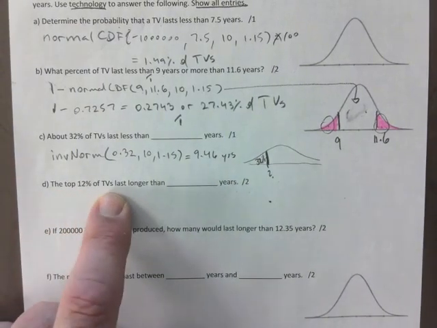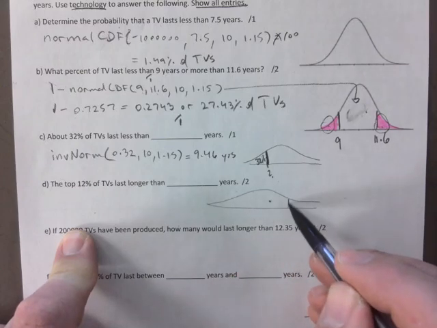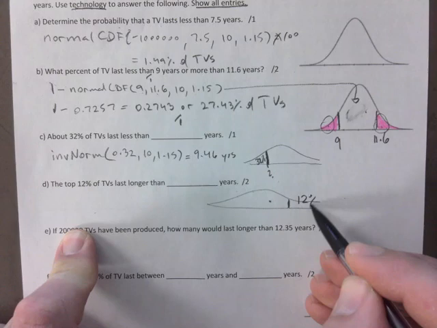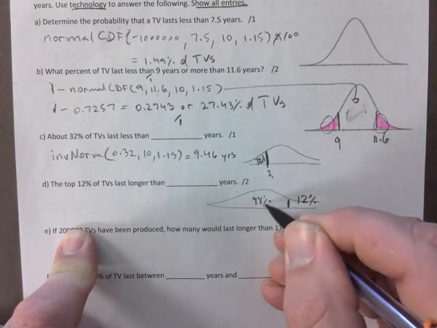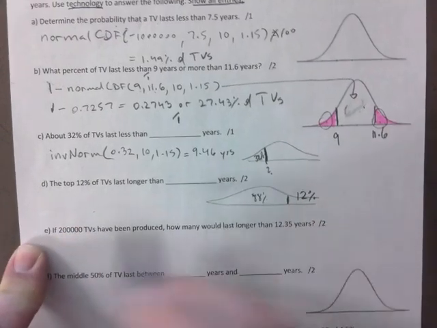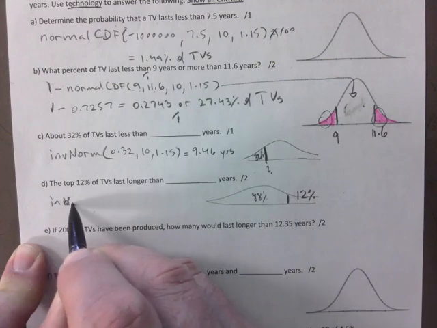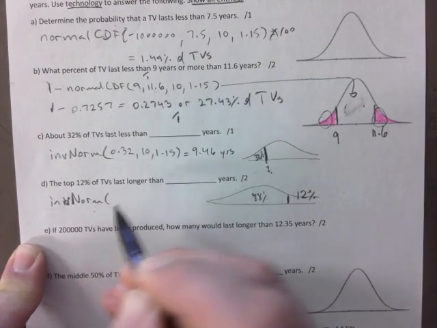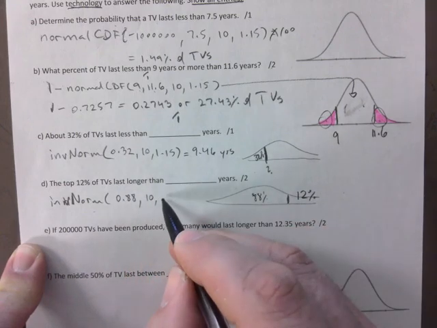The top 12% last longer. So here, top 12, they're giving you this 12% here. You want this part, which is 88%. So I'm going to give you 2 marks. 1 mark for using inverse norm, and another mark for using 88% or 0.88.